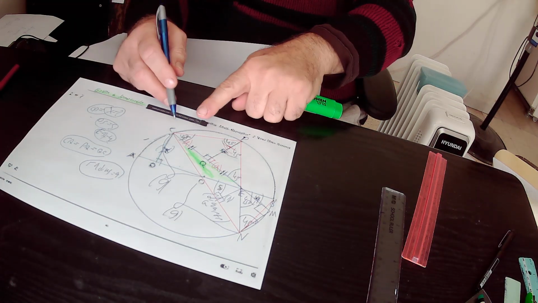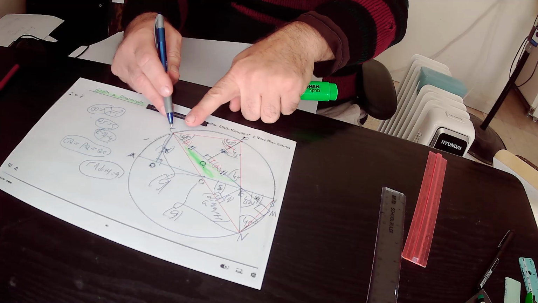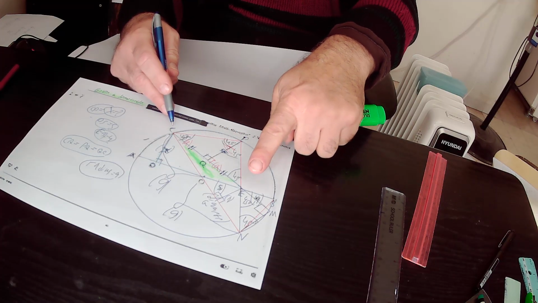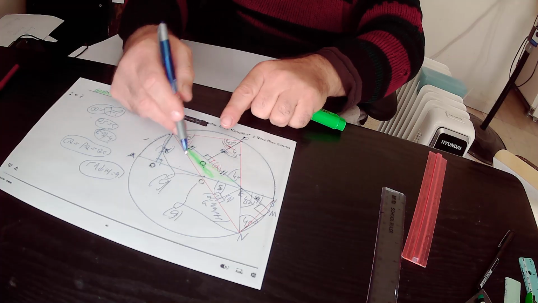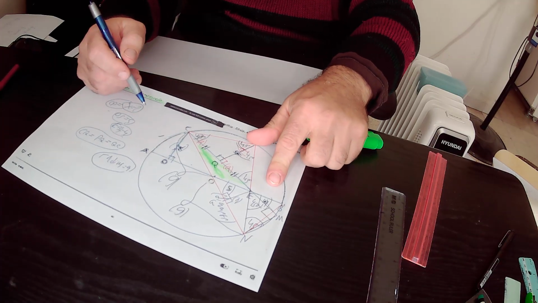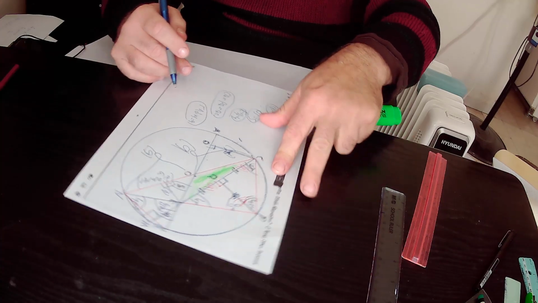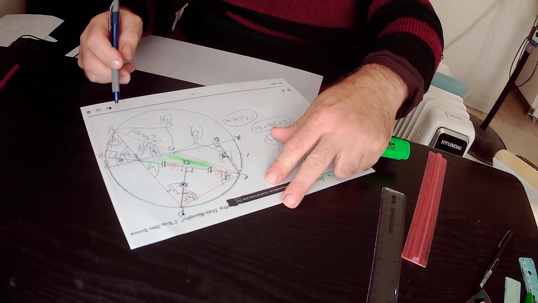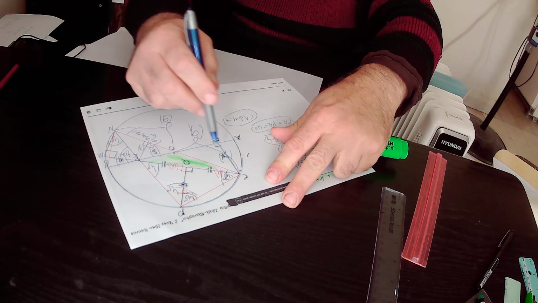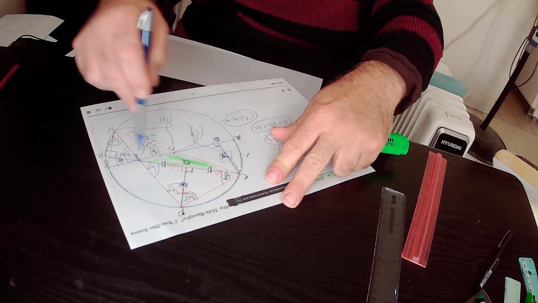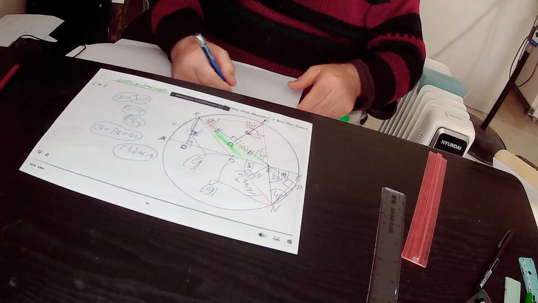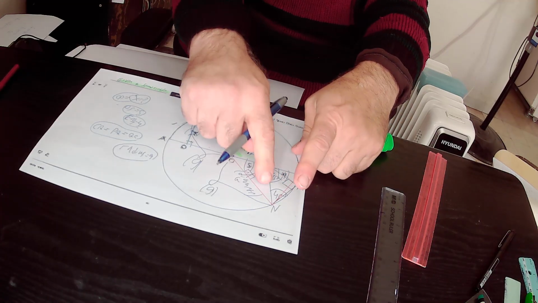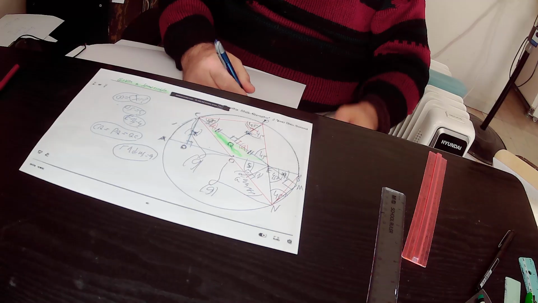What is the area of this big triangle CEN? Actually, we know that this is the big triangle CEN.